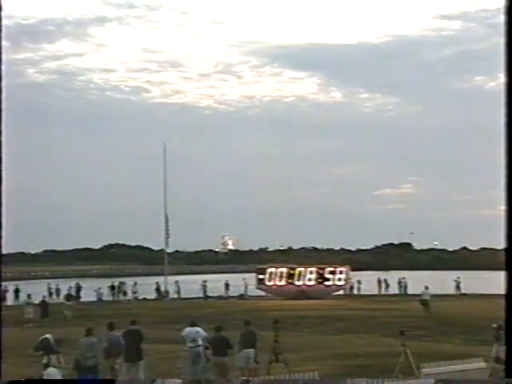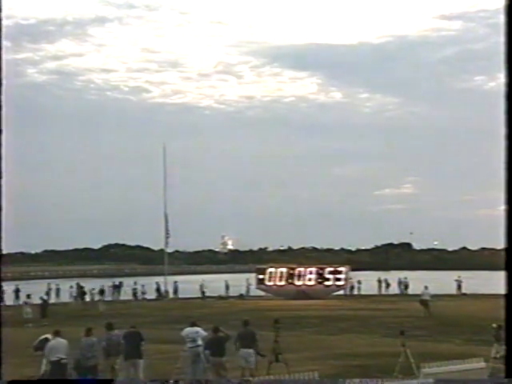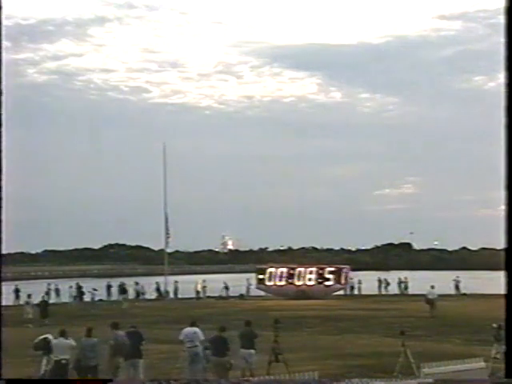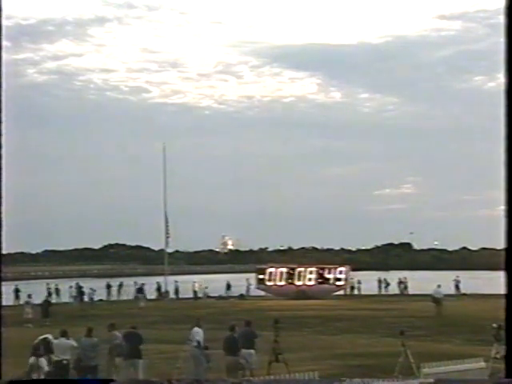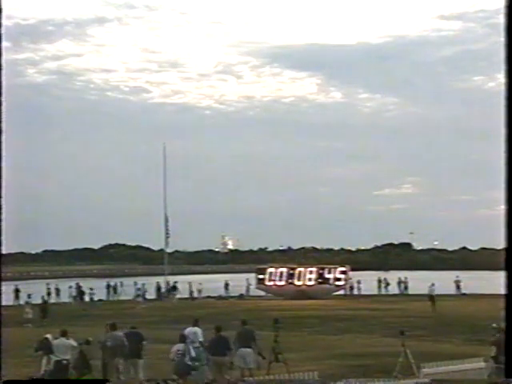T-minus 9 minutes and counting. TLS auto sequence has been initiated. Ground launch sequencer here in the firing room now controlling all of the countdown events. During the next 9 minutes, it will check over 1,000 launch parameters.